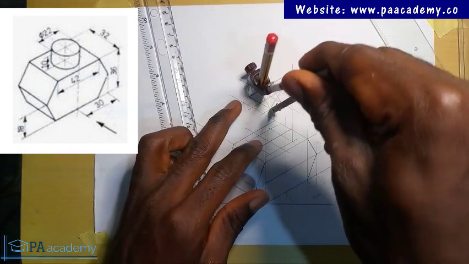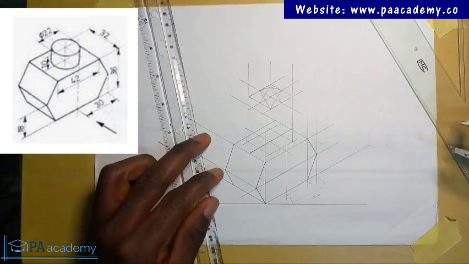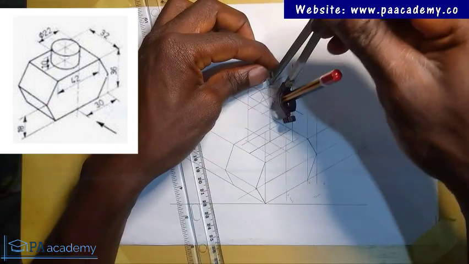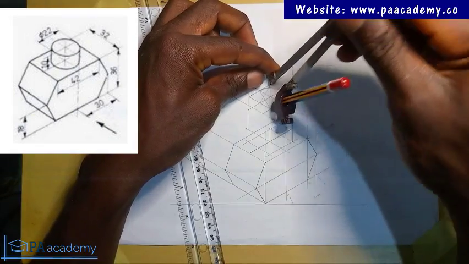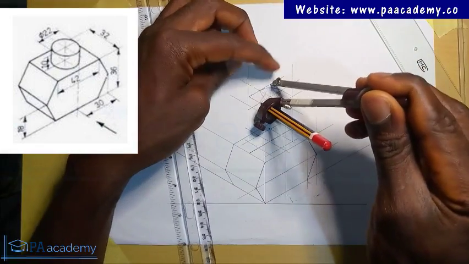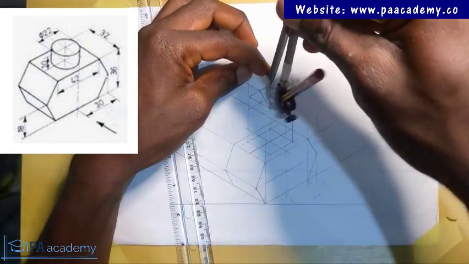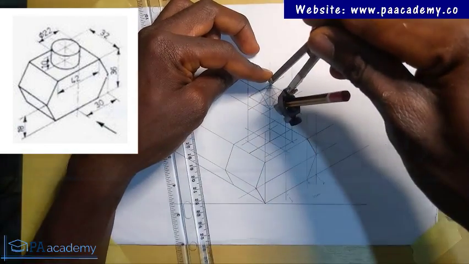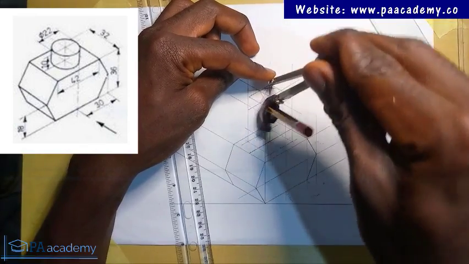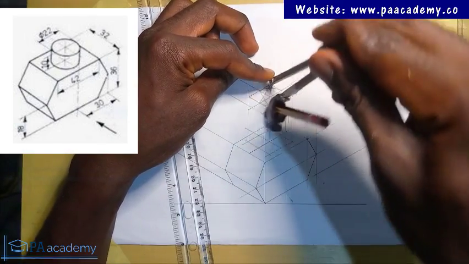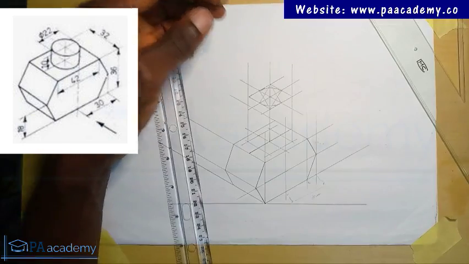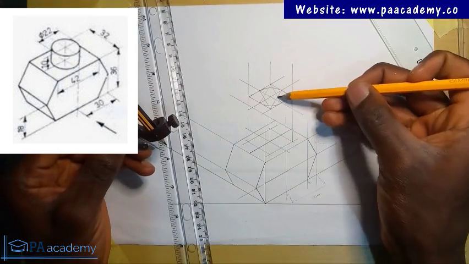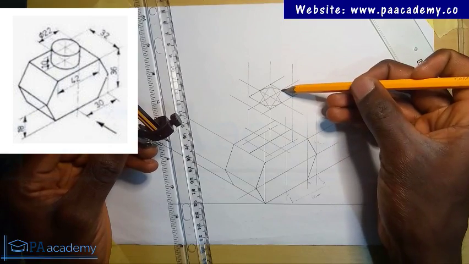Same thing here from the top now. Then from this point here, you extend your compass to this point.